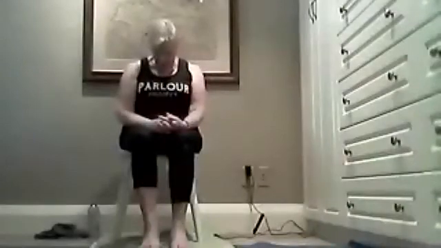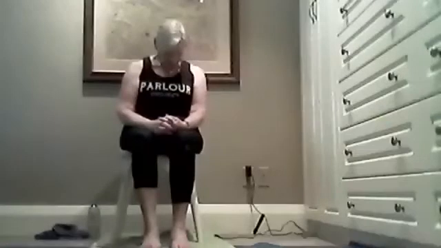Then rotating your chin over to your right shoulder. Come back to the center. And then over to the left shoulder, breathing in. Breathing out back to the center. Again to the right as you breathe in. Breathe out back to the center. To the left as you breathe in. Breathe out back to the center. Then lifting your heads up into neutral position. Breathe in and out.